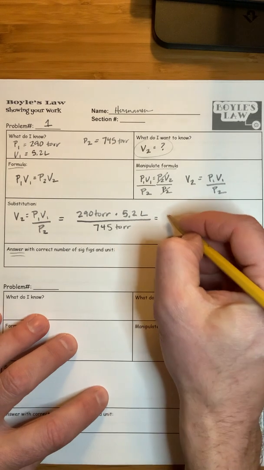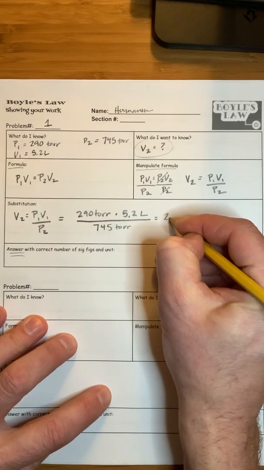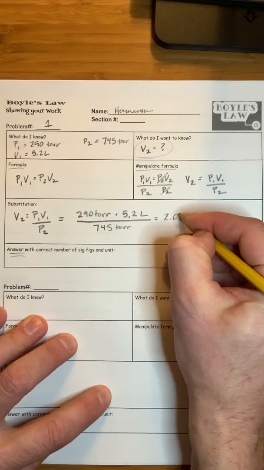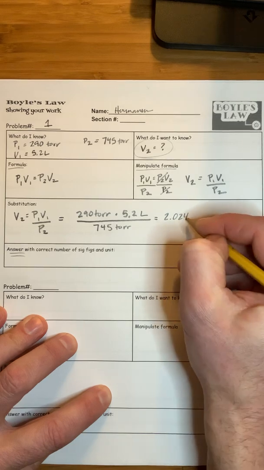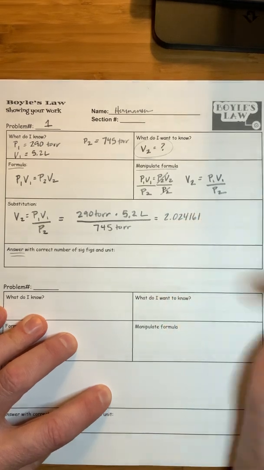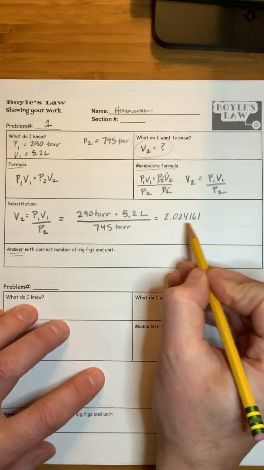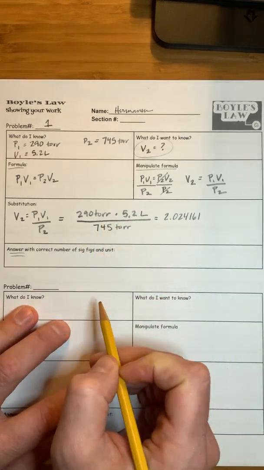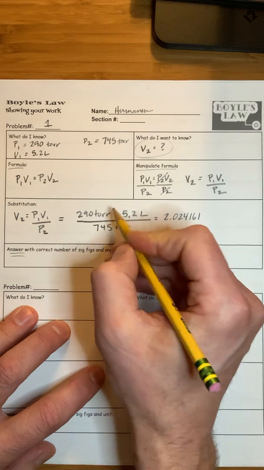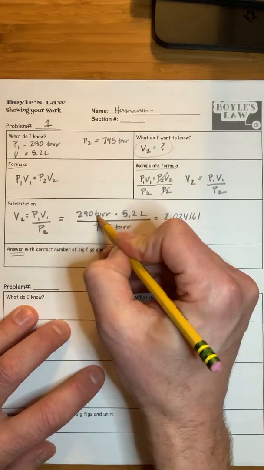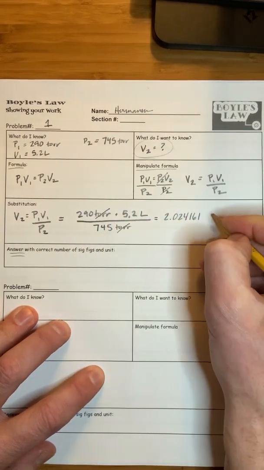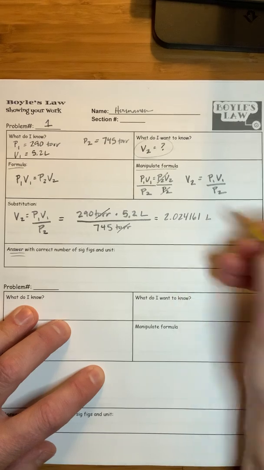My calculator is going to give me a number like this, 2.024161. It's going to spit out a lot of digits, but we know that we have to round to the correct number of sig figs when we're multiplying and dividing. But let's also take a look at units. Torr divided by torr, those cancel out, so I'm left with liters.